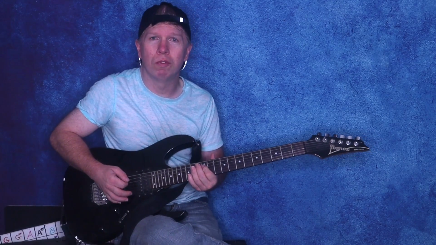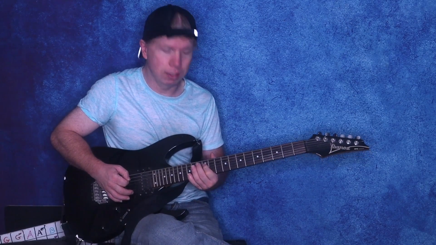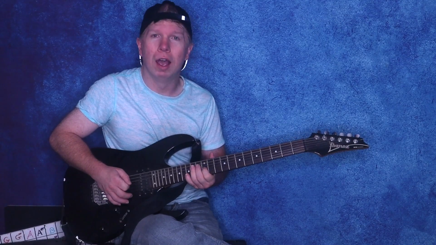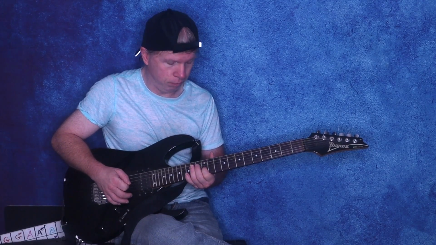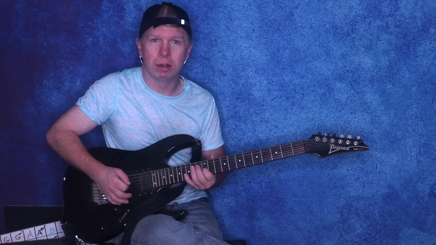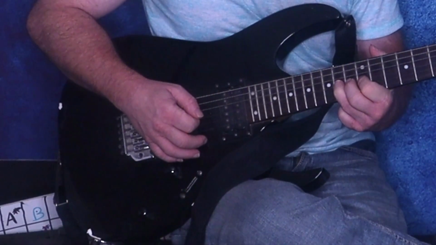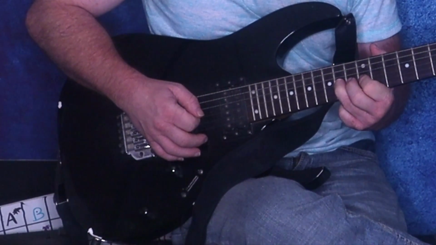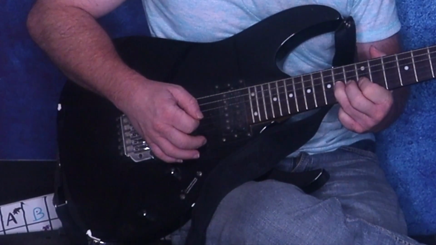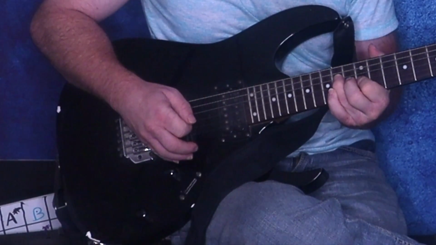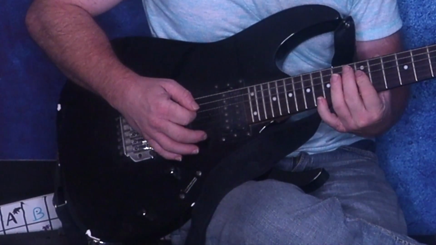And then go to the 12th fret and then hammer on to the 14th. And then to the 12th on the G. And then from there, then pull off the 14th to the 12th fret on the G string to the 14th fret on the D. So those two together sound like this.